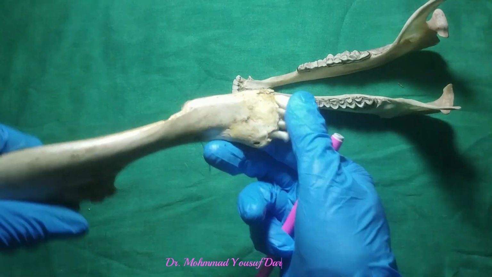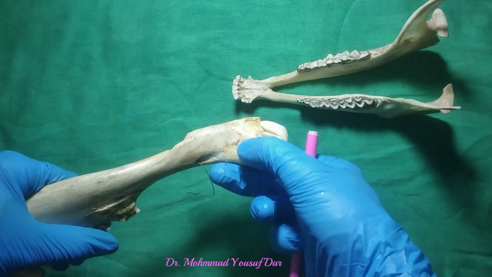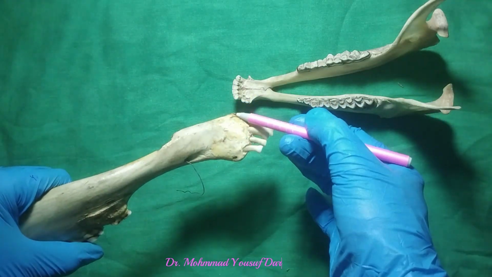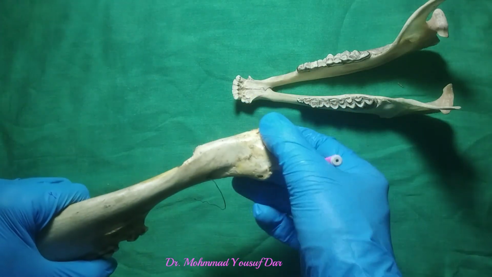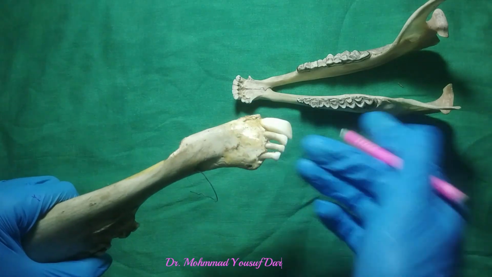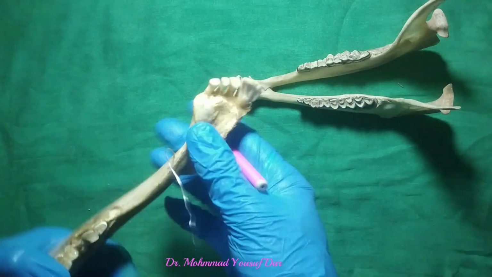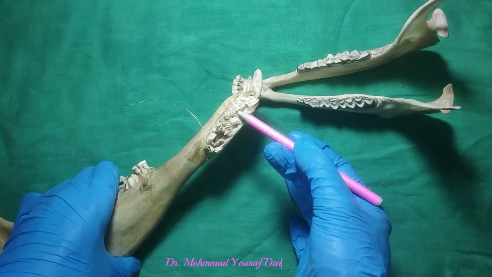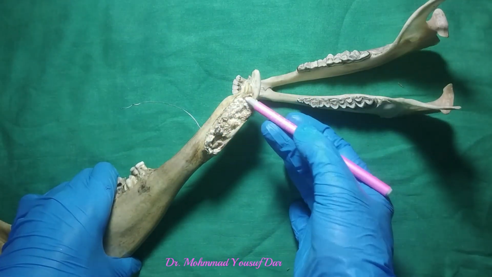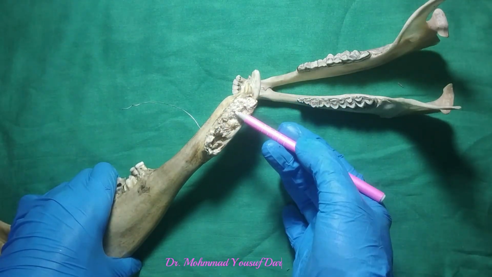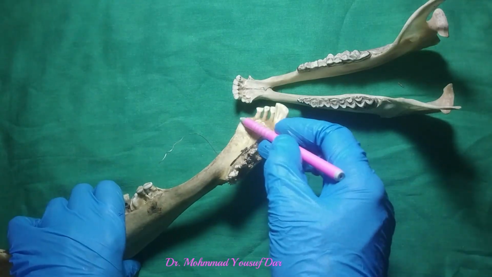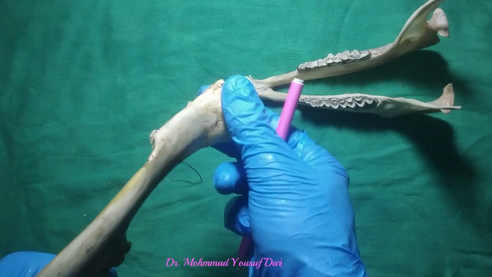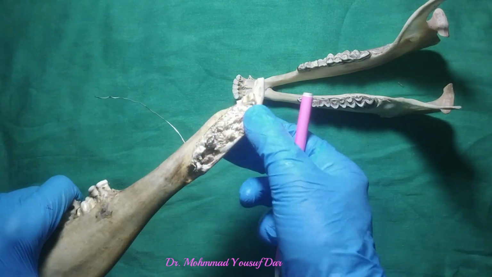Opposite to this surface, this is the labial surface. This is convex. This labial surface is related with the lower lip. And here the other surface is the symphysial surface. This symphysial surface is rough and irregular. So there are three surfaces: this is the lingual surface, this is the labial surface, and this is the symphysial surface.